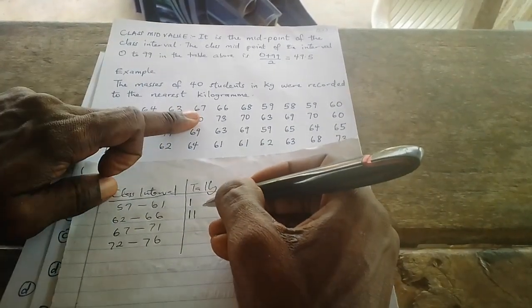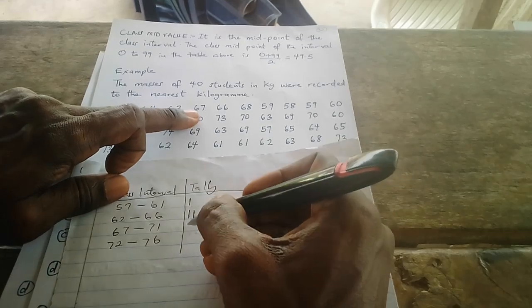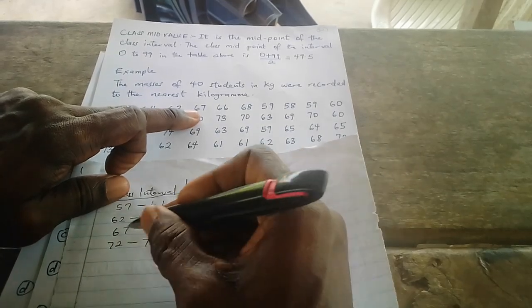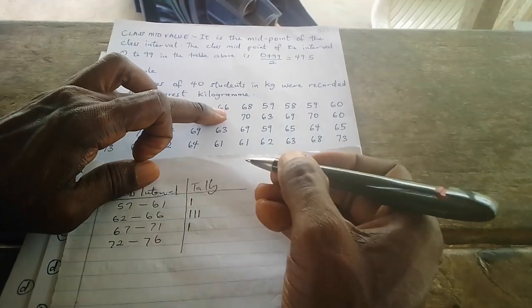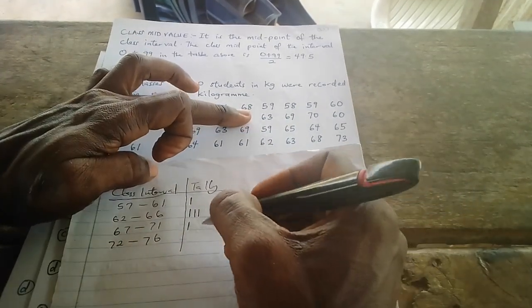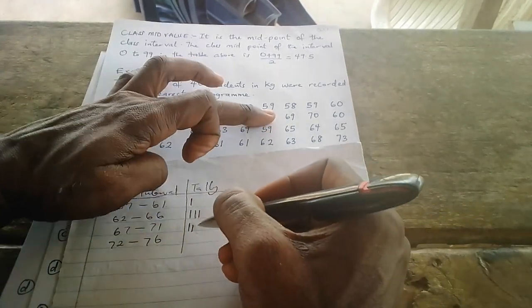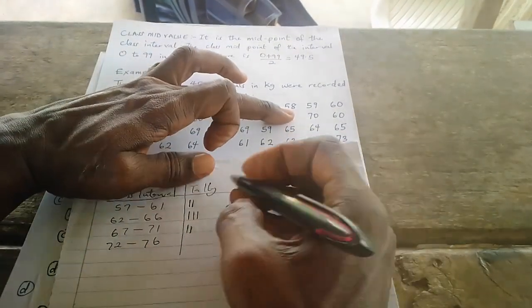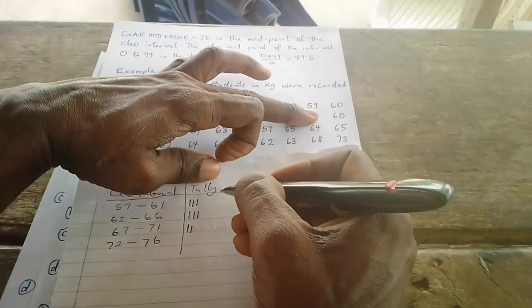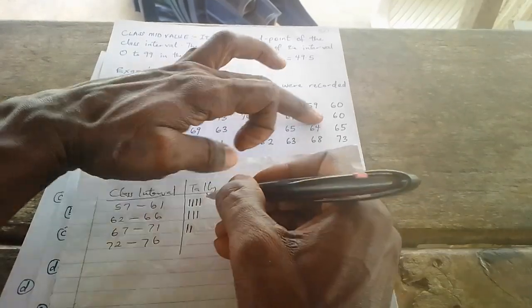Then 67 should be in the third group, between 67 and 71. 66 should be in the second group. 68 should be here. 59 should be in between here. 58 should be here. 59 should still be here.